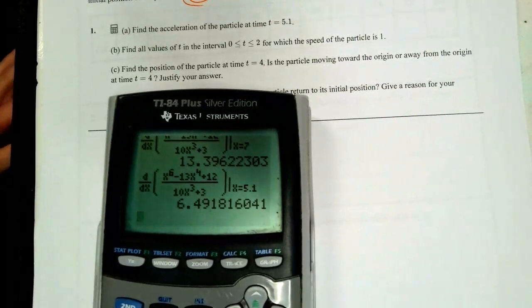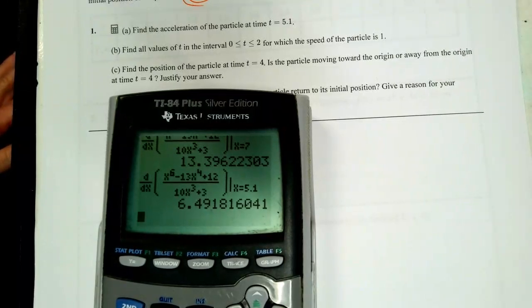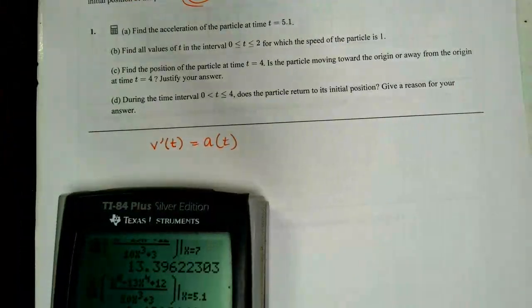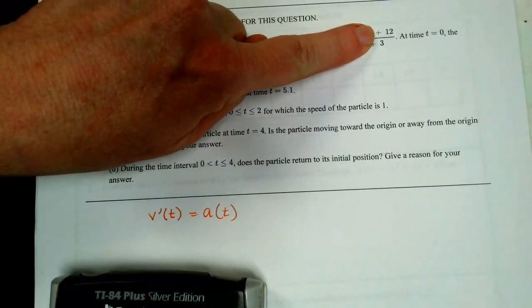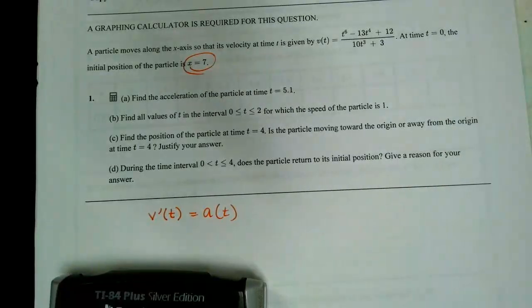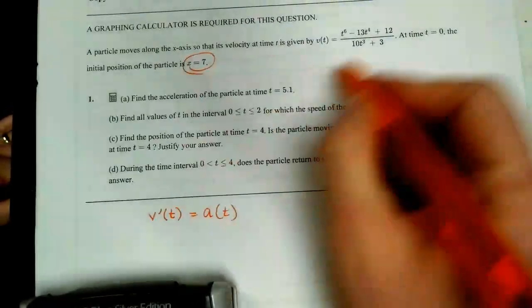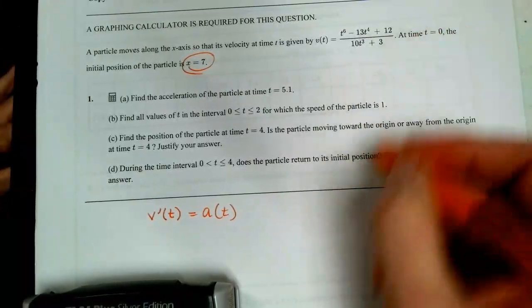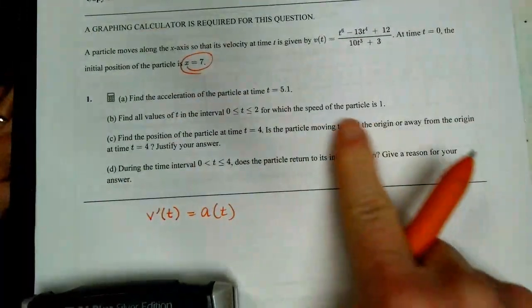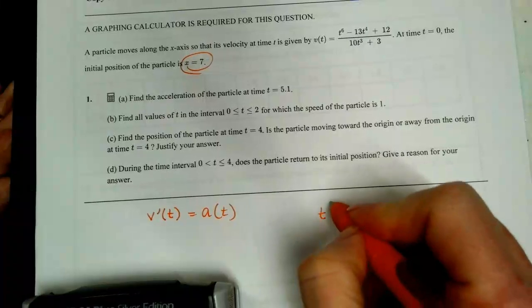Okay. So then it says find all values of t on the interval from 0 to 2 for which the speed of the particle is equal to 1. Okay, but wait a second. So this is velocity. Velocity and speed are the same thing, except speed just doesn't have direction. So I'm going to take this and plug it into y equals 1 and search for it.